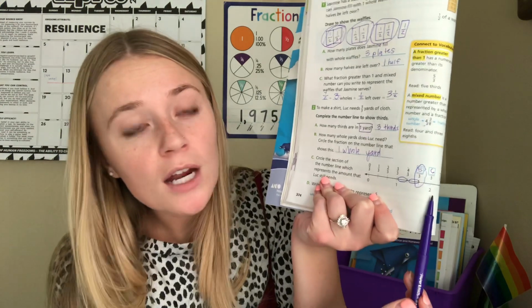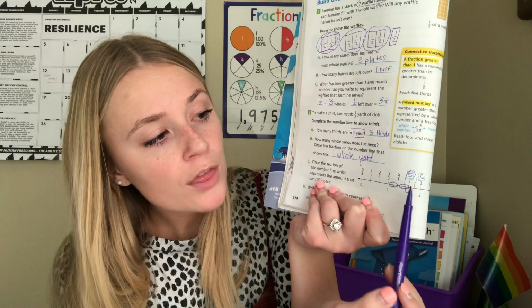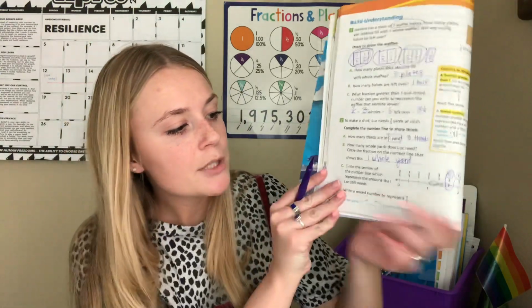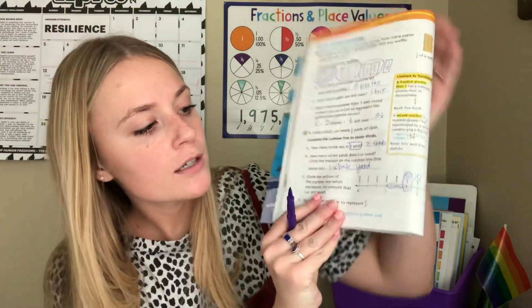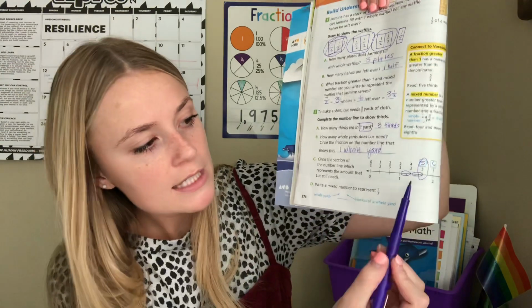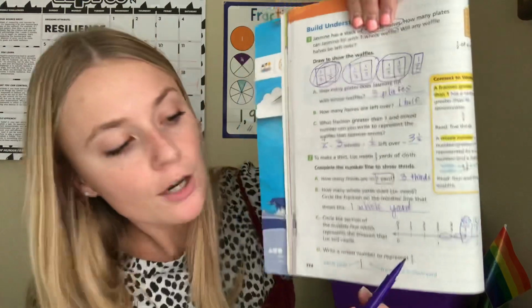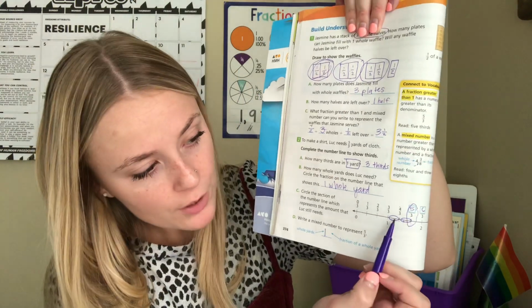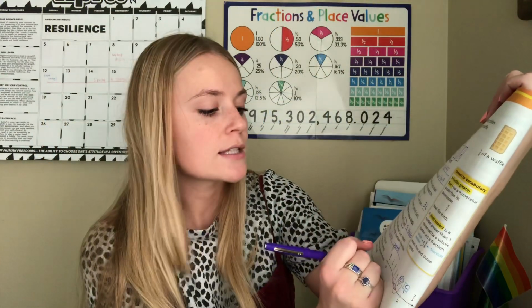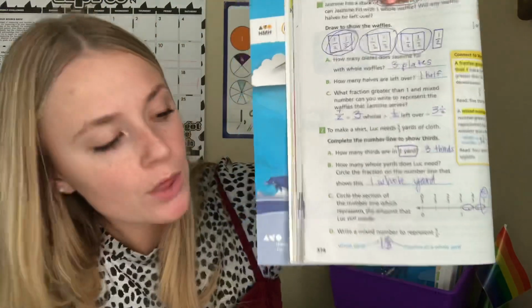I'm not at 2 yards yet. I'm 2/3 of the way there. Write a mixed number to represent 5/3. So 5/3 is the same as 1 whole yard, plus our fraction left over is 2/3. So our mixed number says 1 2/3.